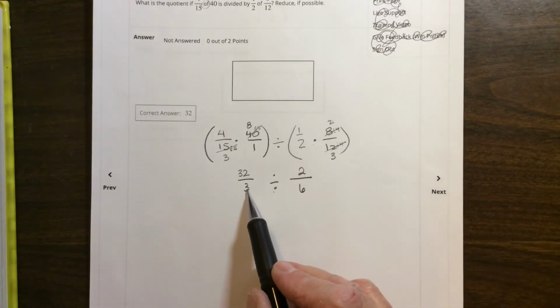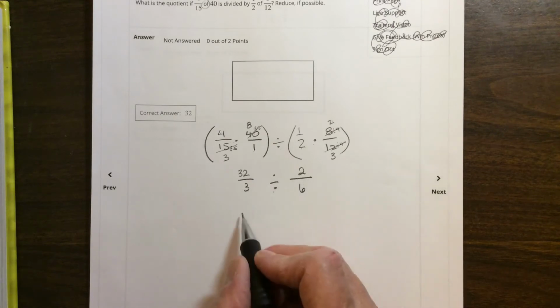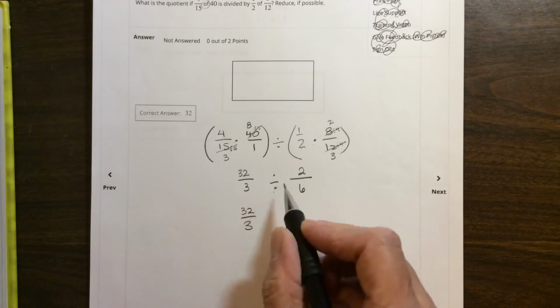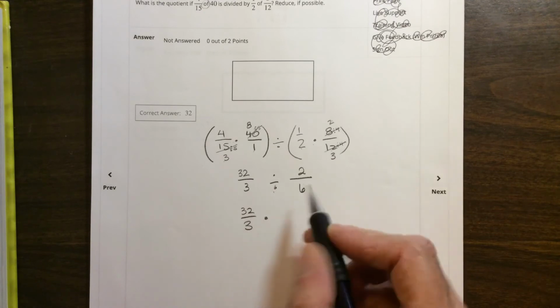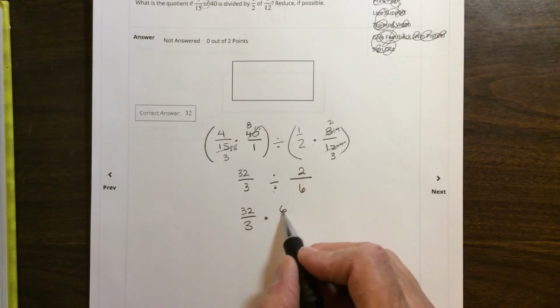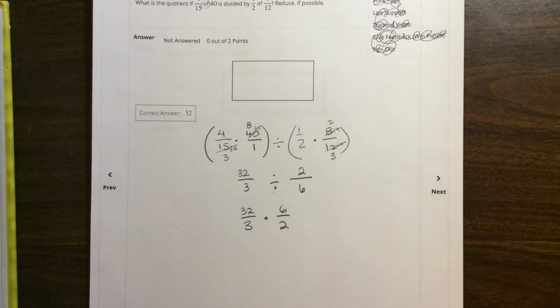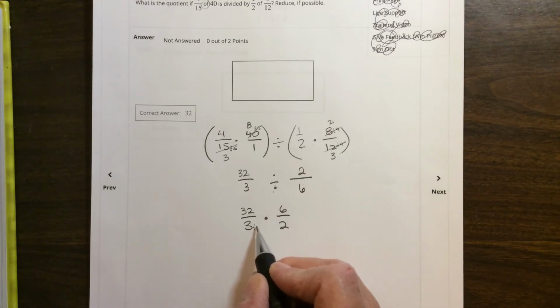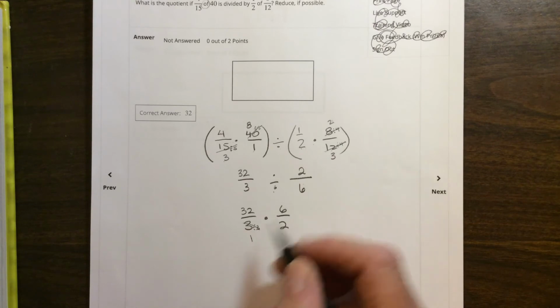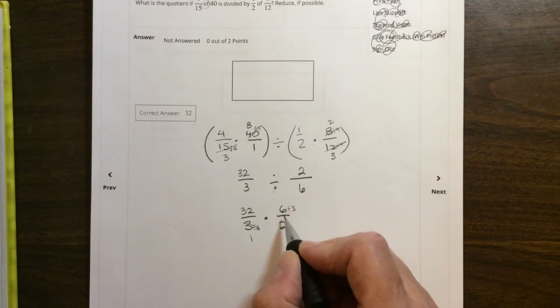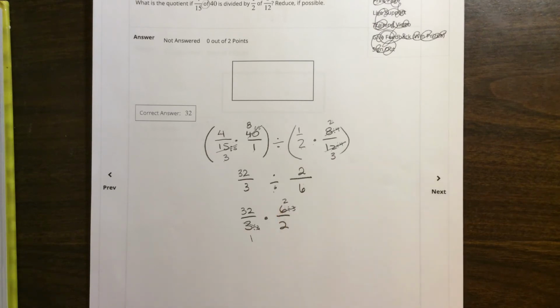Okay, now we're dividing fractions. So remember, we're going to keep, change this to multiply, and get the reciprocal, or flip the second fraction. I'm going to factor here also because I can see right here I could take the 3's out. 3 divided by 3 is 1, and 6 divided by 3 is 2.